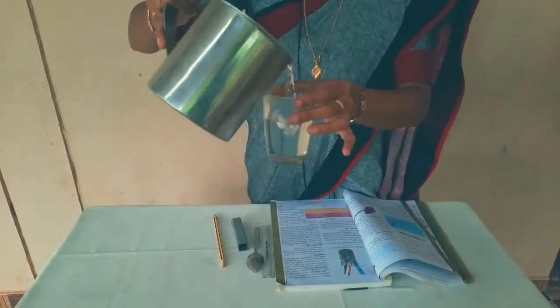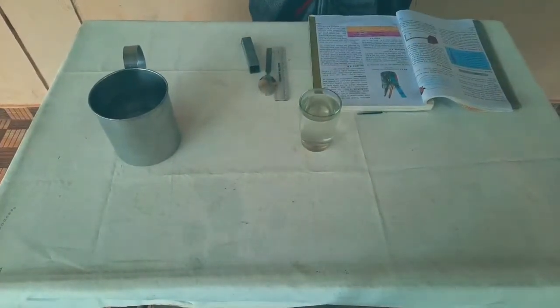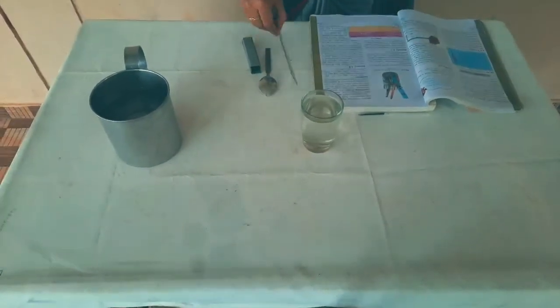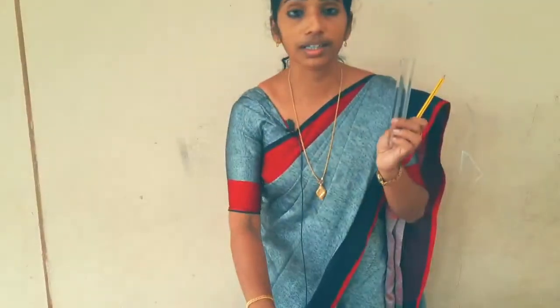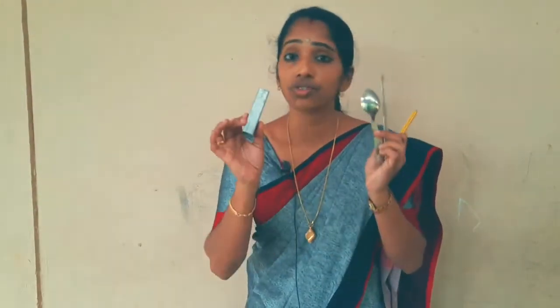Okay children, we are going to do one activity related to conductors and insulators. Which materials are conductors and which materials are insulators? So let us see. Here, children, I will take some hot water, and I kept it here. Here some materials are there: a pencil, a ruler, a steel spoon and an aluminium rod. These are the four materials I used for this activity.